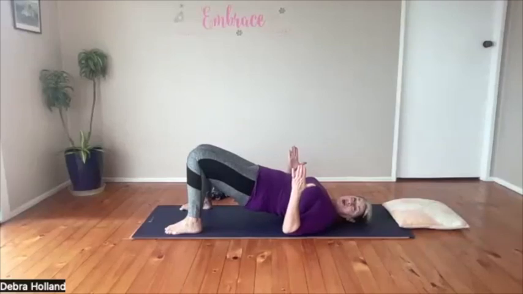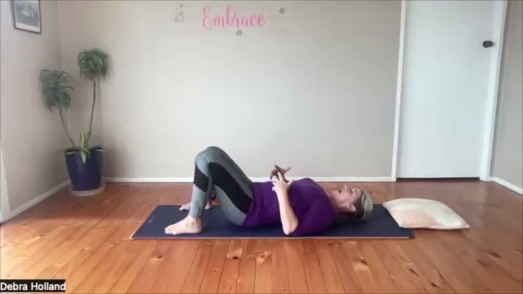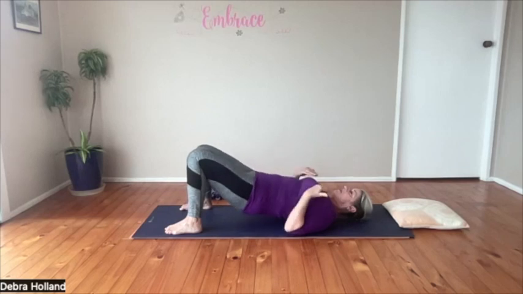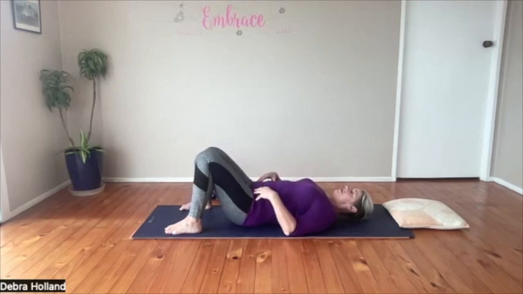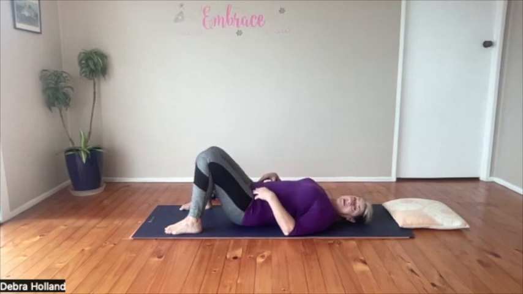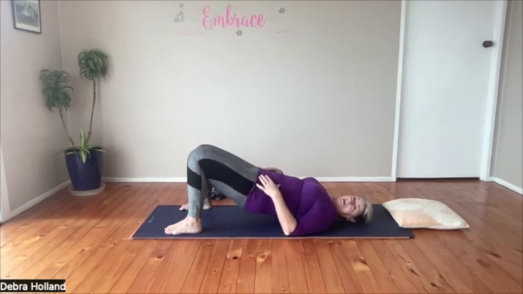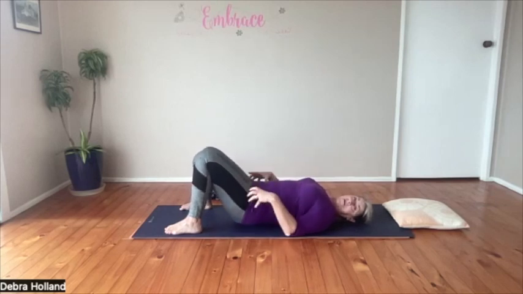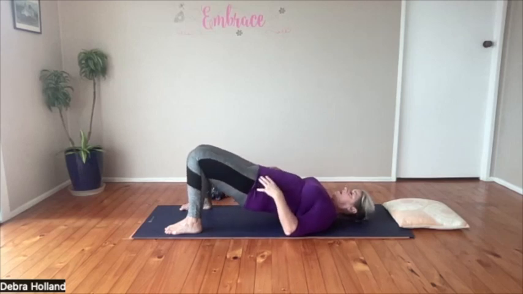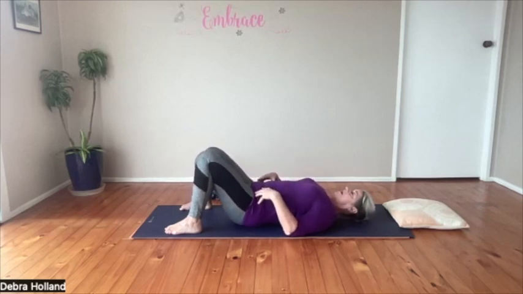Any bridge is going to work your glutes, your hamstrings, your low back. So it's a really good exercise for keeping the back of the body nice and strong. Our glutes should be the strongest muscles in the body. So glutes are very important for hip stabilization, for walking, and for stabilizing the low back.